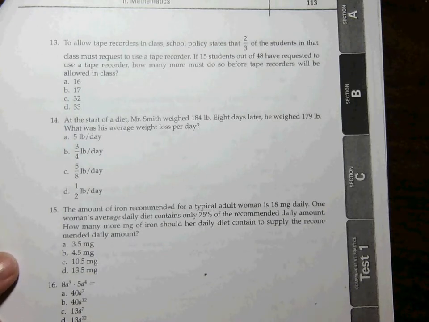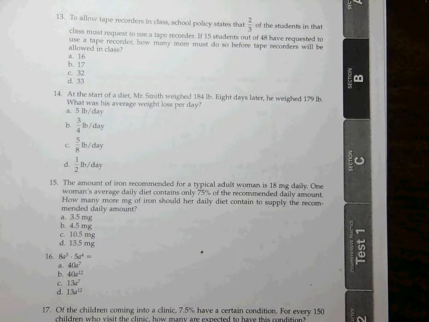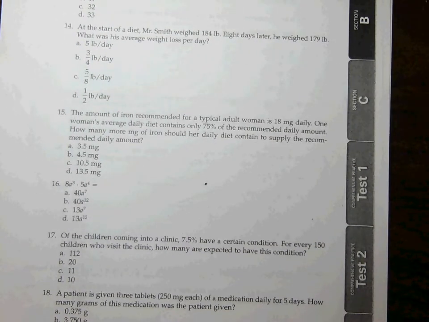Okay. 14. At the start of a diet, Mr. Smith weighed 184 pounds. 8 days later, he weighed 179 pounds. What was his average weight loss per day? 15. The amount of iron recommended for a typical adult woman is 18 milligrams daily. One woman's average daily diet contained only 75% of the recommended daily amount. How many more milligrams of iron should her daily diet contain to supply the recommended daily amount?